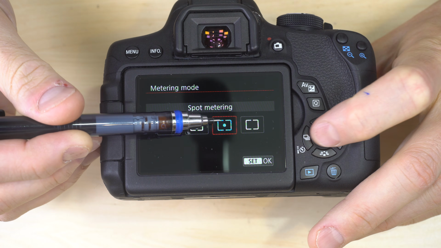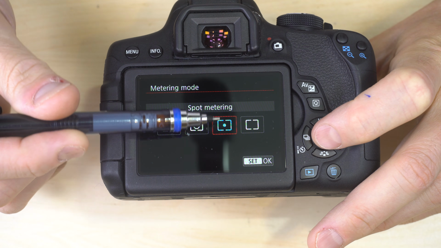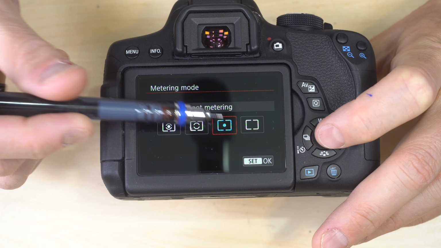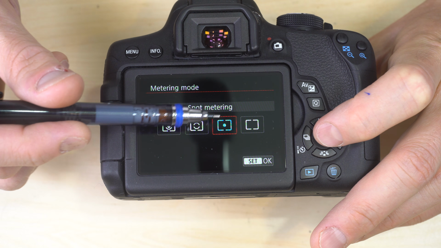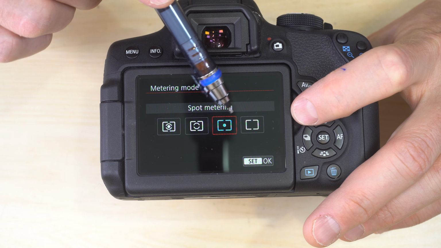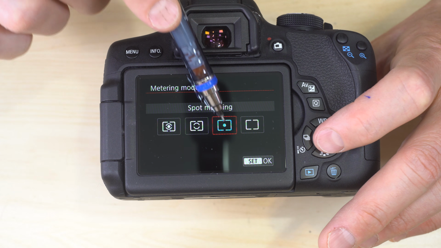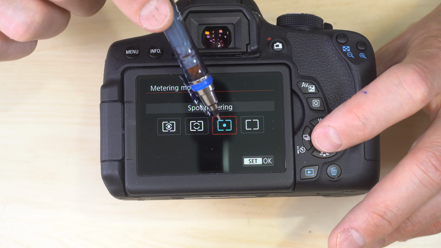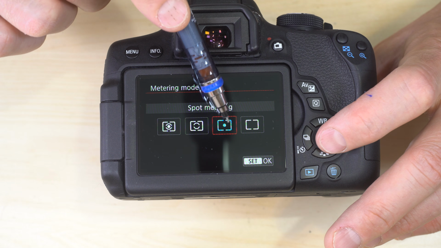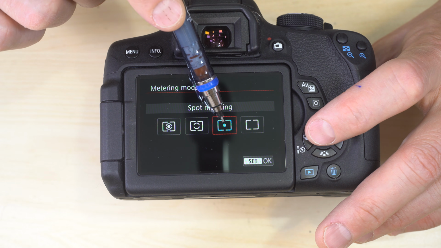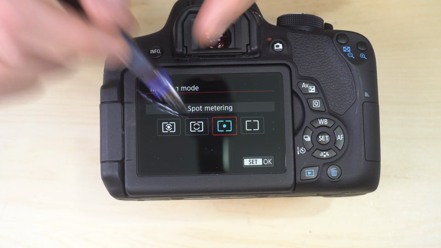Spot metering is the very, very center spot of your camera. Generally, it's either the center autofocus point or sometimes Canon, and I don't remember if it's the case with this camera, links your spot meter to your autofocus point. That might be one of the custom functions, I think. If it is, we'll get there. But this is an even smaller area of 100% of your metering information being provided than the partial.